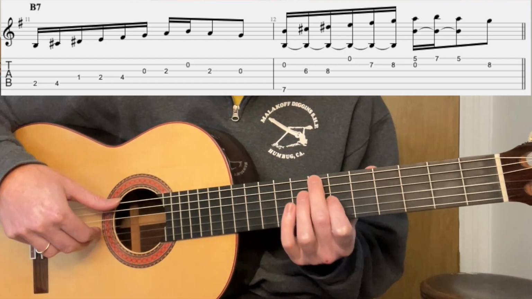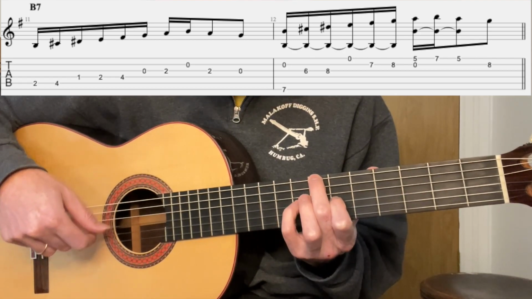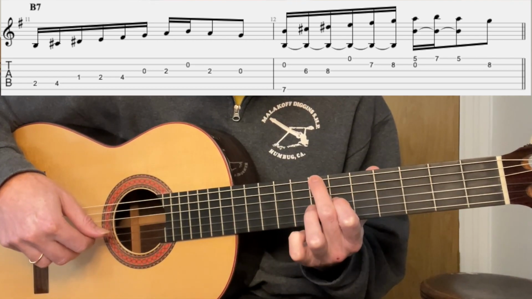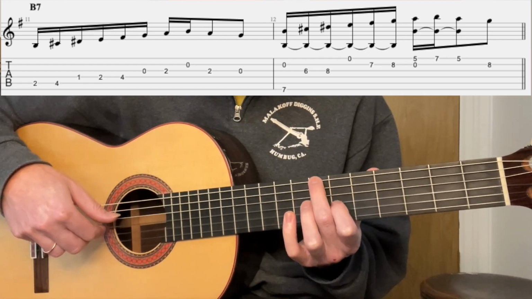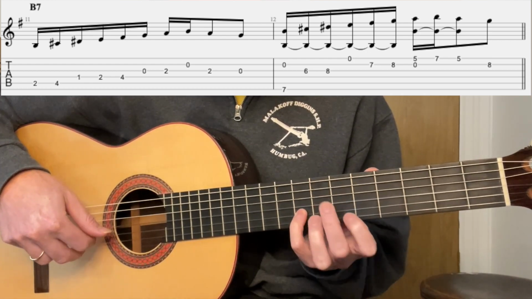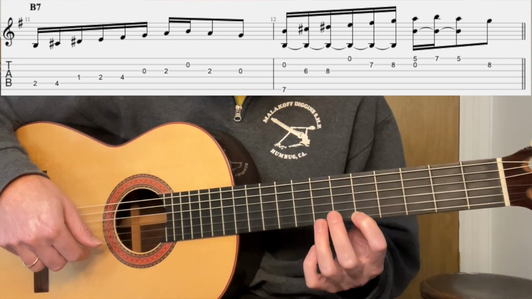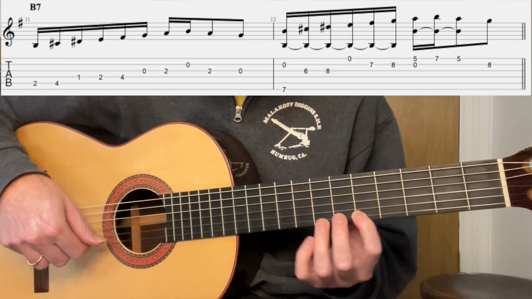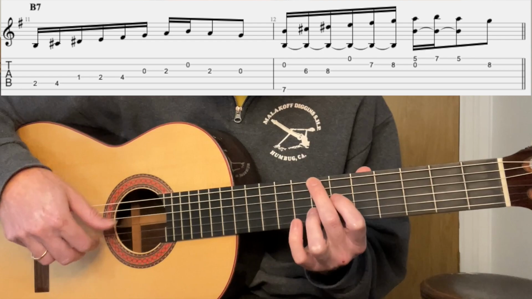Notice how the second string is ringing out. Good classical trick there. First string open, seventh fret, second string, eighth fret. Now, second string open, first string, fifth fret, seventh fret, fifth fret, eighth fret.